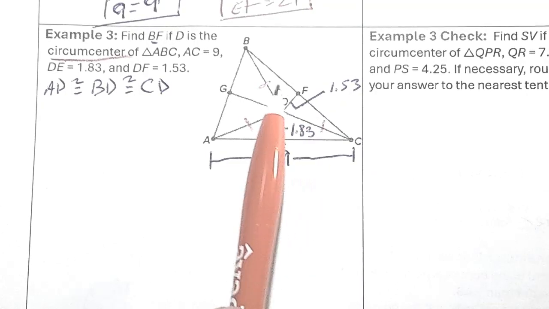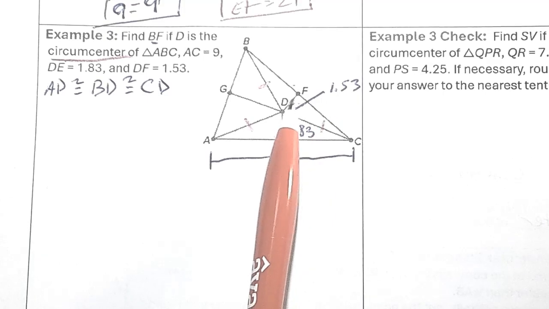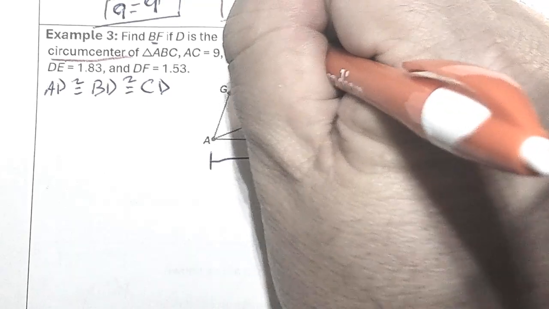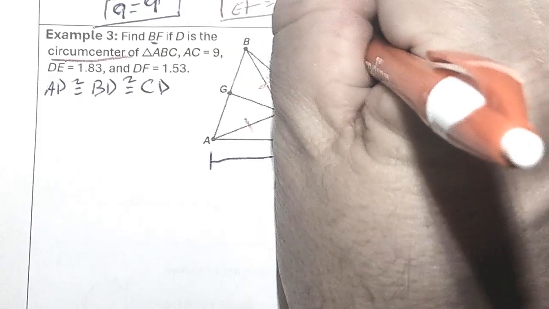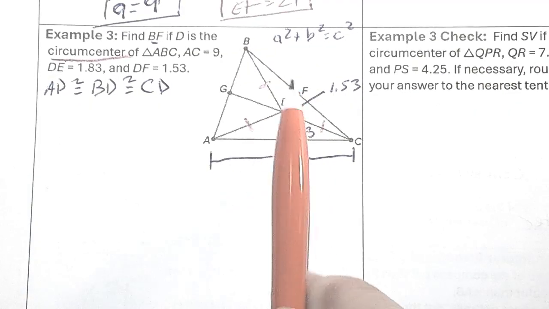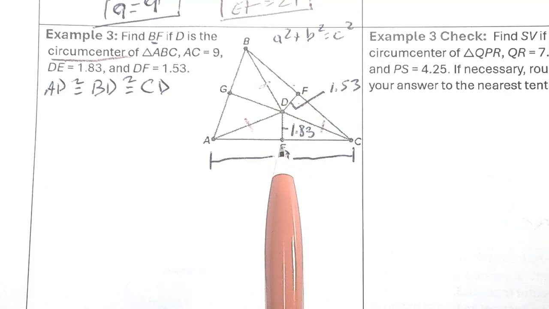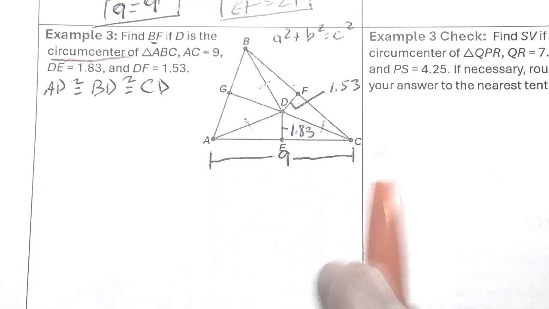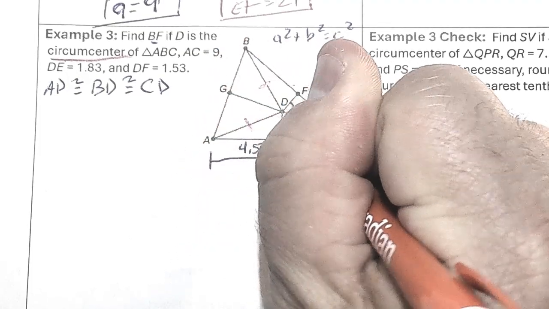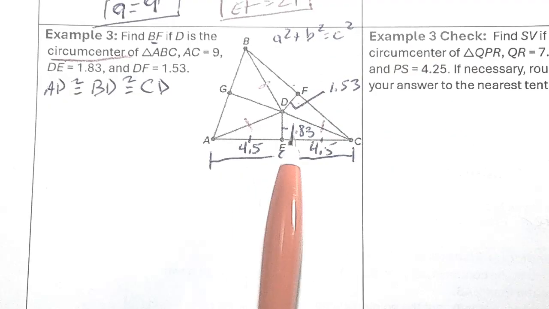So we need to find this guy. We only have one side. We're going to use the Pythagorean theorem, a squared plus b squared equals c squared. So we have one side here, but we need two to find the third. Now, remember, this is a bisector. So if this guy's 9, this side is 4.5 and this side is 4.5. So now we have two sides.